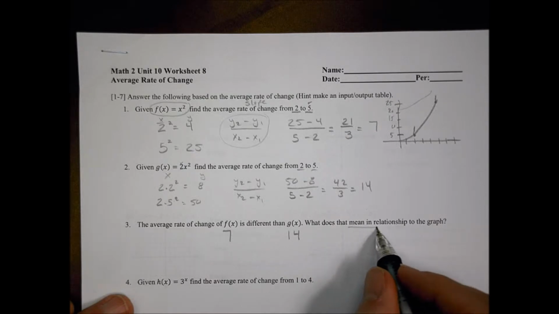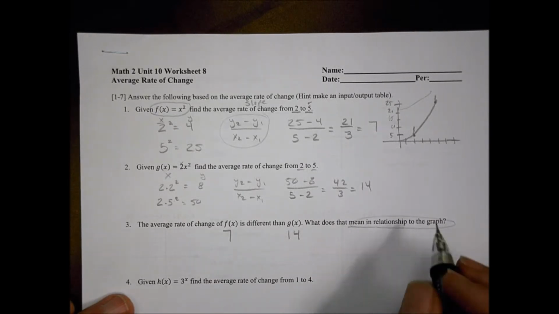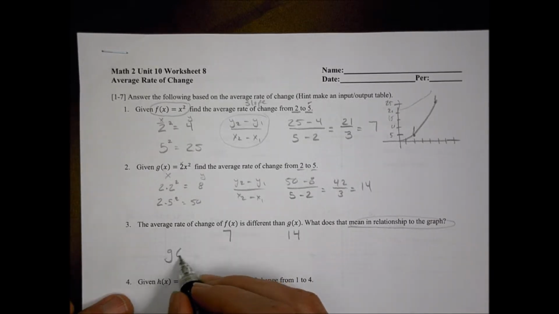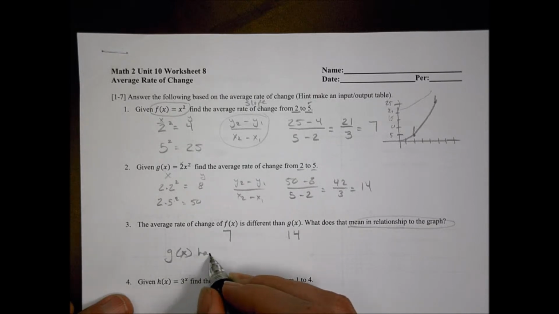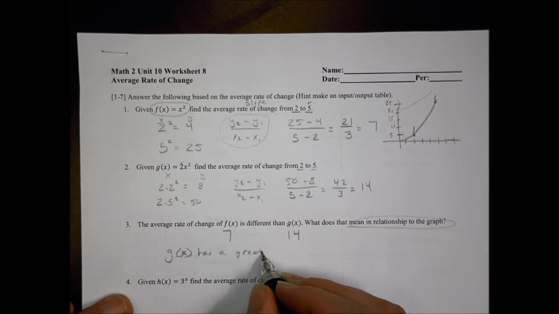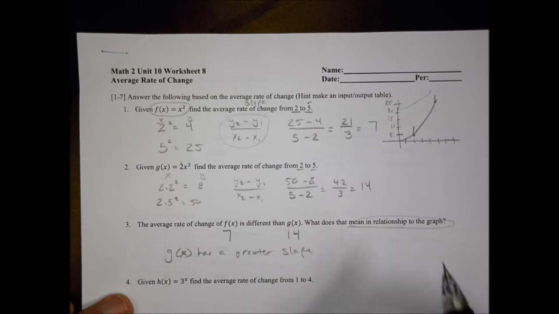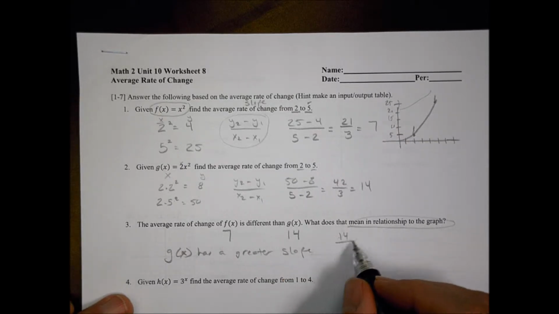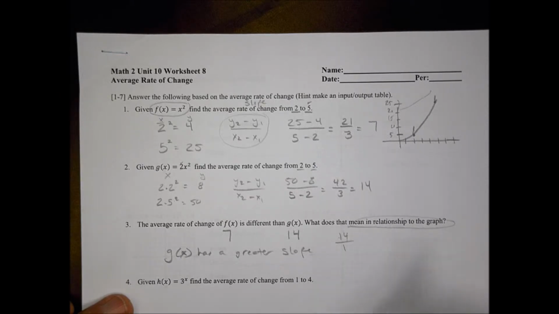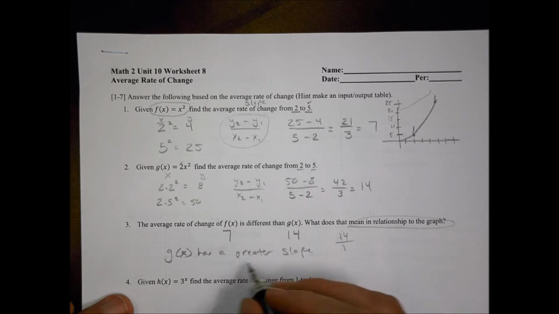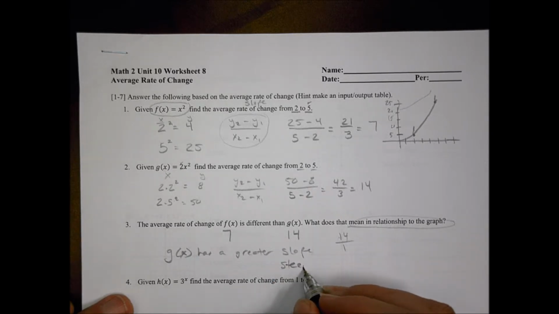What does this mean in relationship to the graph? Okay, what it tells us here is that g of x has a greater slope, right? It's 14. That means it's going in a sense up 14 over 1. That's a greater slope. So it's going to be going up, maybe we can say steeper, if you want to call it that. So it's going up faster, steeper.